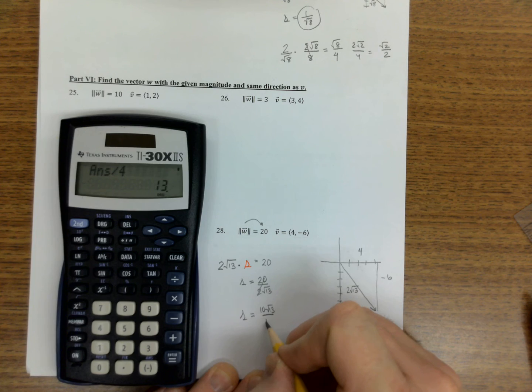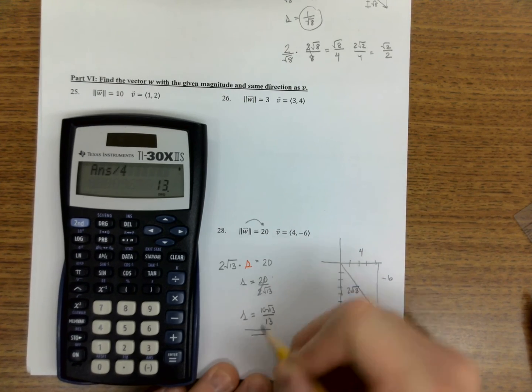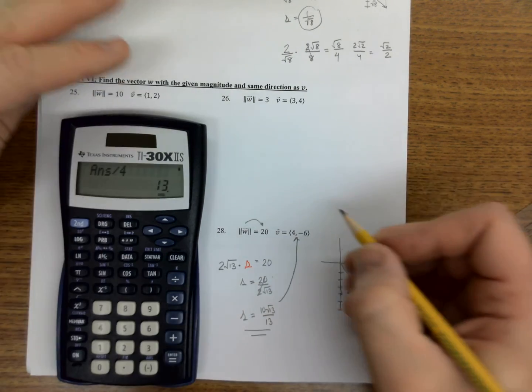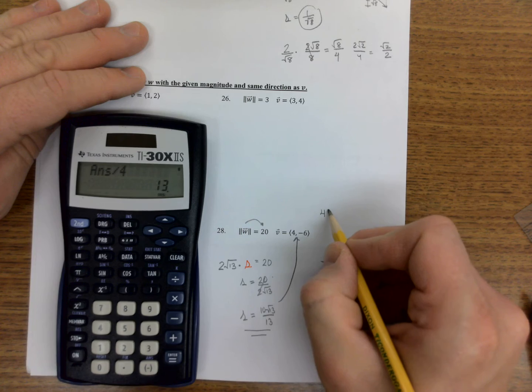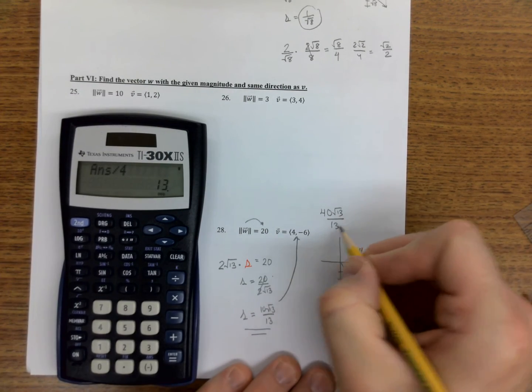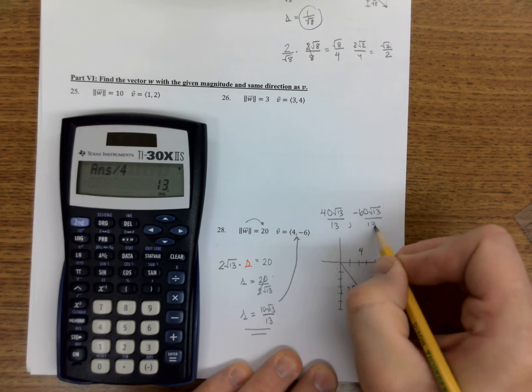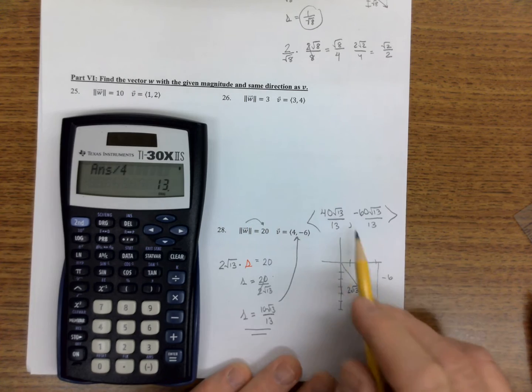I can go ahead and do both of those steps, right? I multiplied it by root 13, put that up there, divided that out. So now this is my scale. So now I'm going to take that and multiply both of them. So I'm going to have 40 root 13 over 13, and I'm going to have negative 60 root 13 over 13. And that's the new vector.